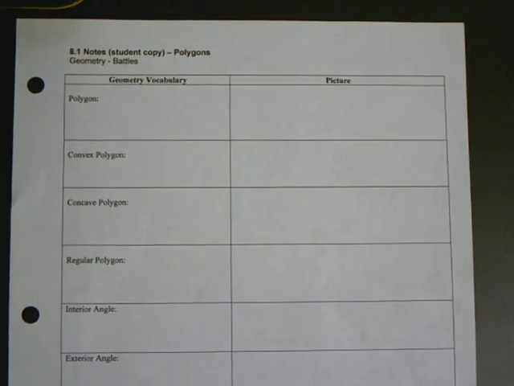Alright guys, today we're going to be talking about parallelograms, and that's chapter 8. At the beginning of the chapter we don't dive right into parallelograms, but we talk about polygons, a term we've used in the past. Poly means many, gons meaning sides.